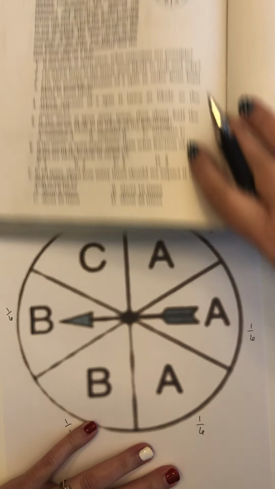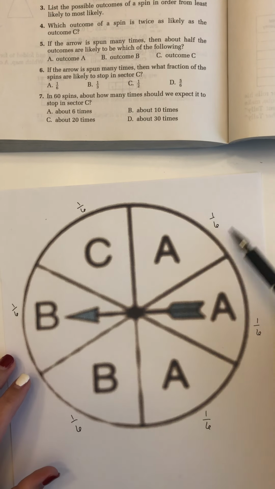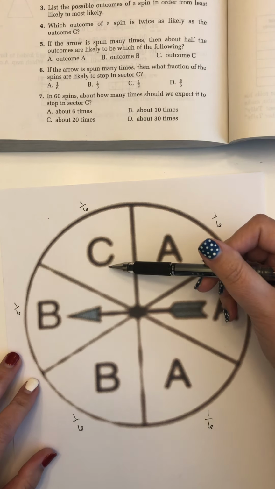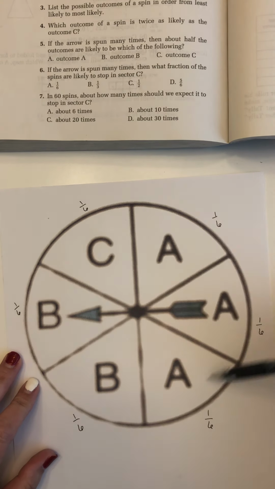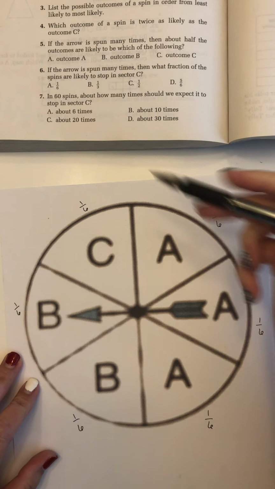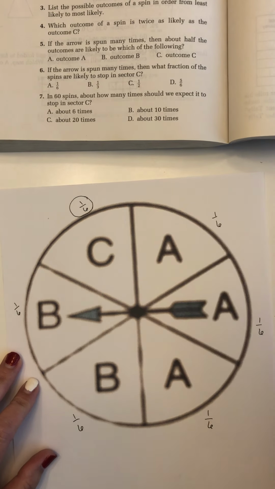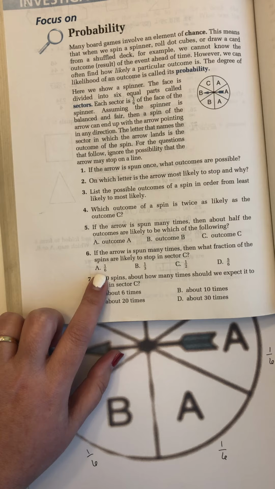Well, when we started talking about our spinner, we talked about the fraction piece for each of these. And the letter C is 1 piece out of 6 total pieces, which when you write that as a fraction is 1/6. So the answer to number 6 is A, 1/6.